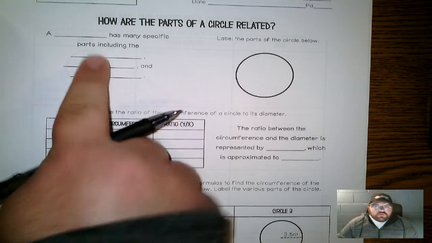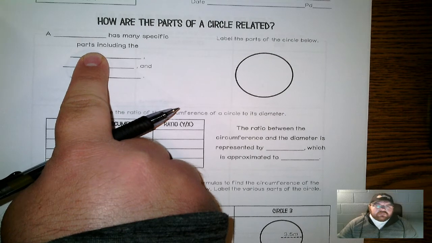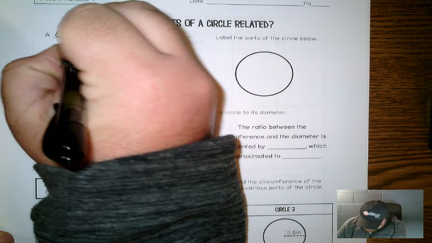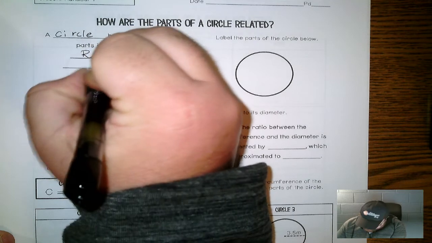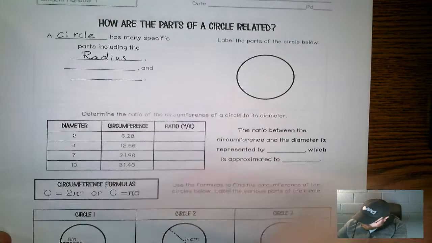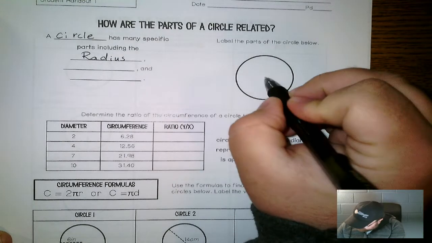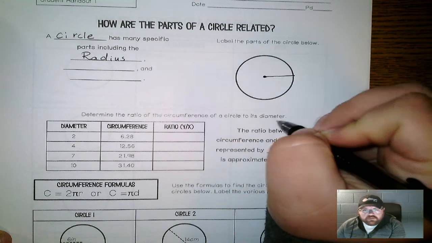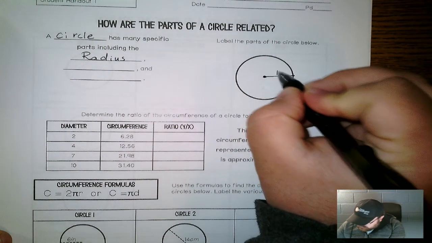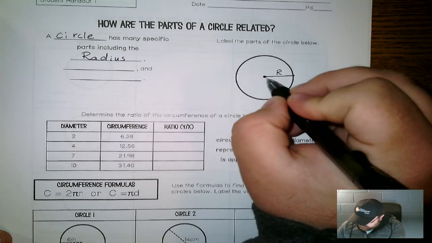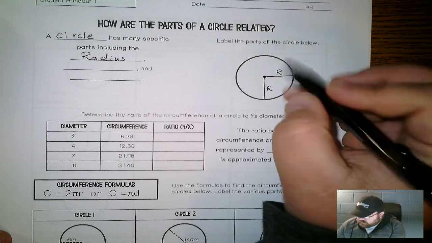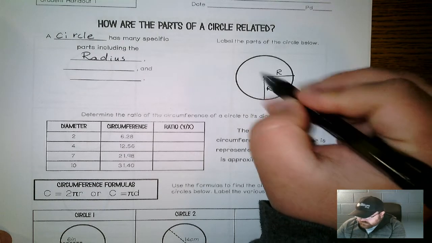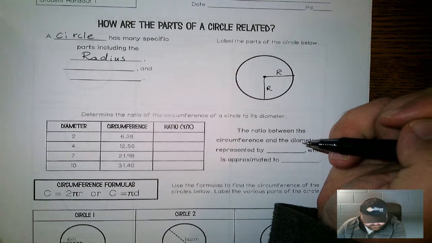A circle has many specific parts, including a radius, and the radius is going to be from the center of the circle to any point on the circle. So this is considered a radius, the same as this is considered a radius. I could draw endless lines from the center to the circle, and they would be considered a radius.